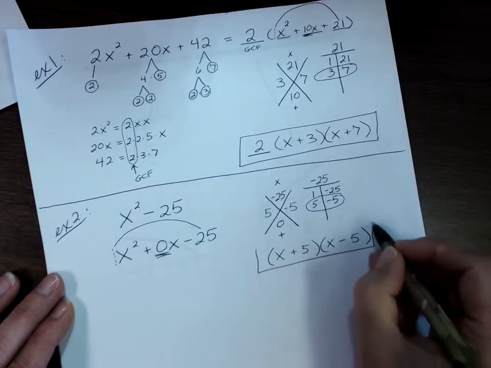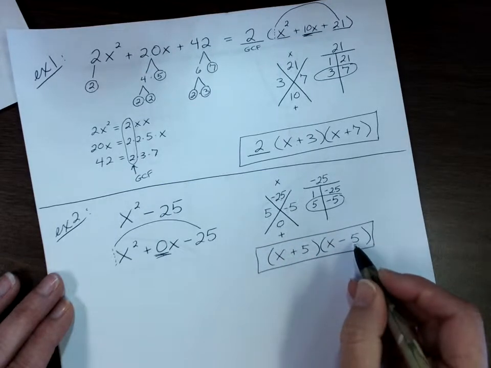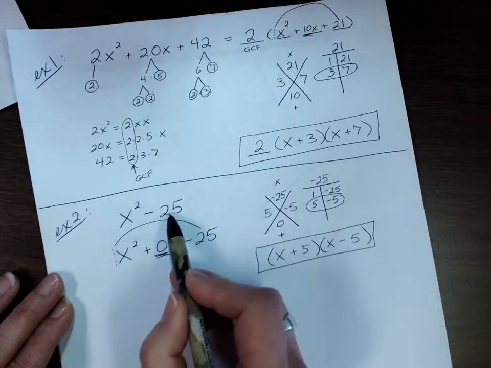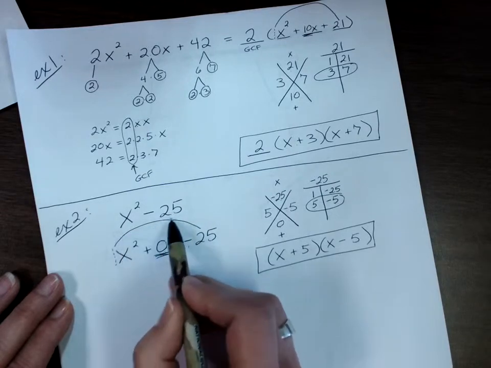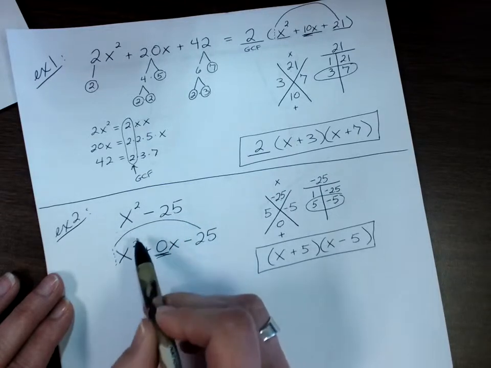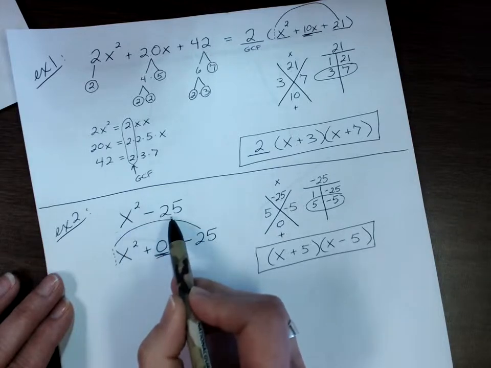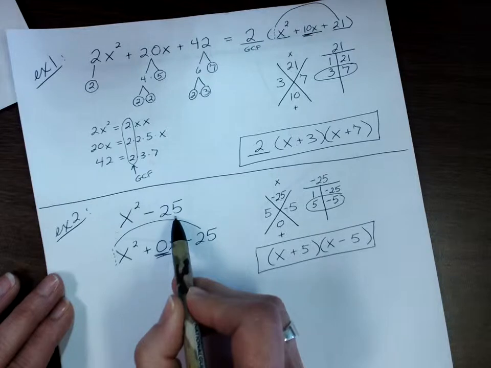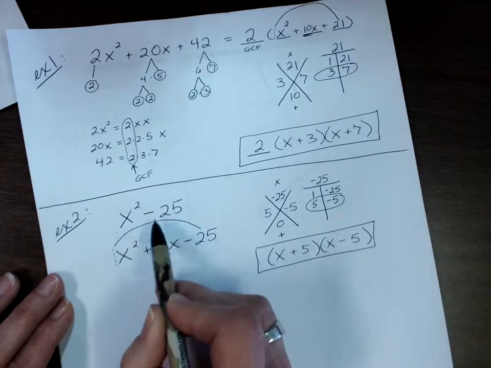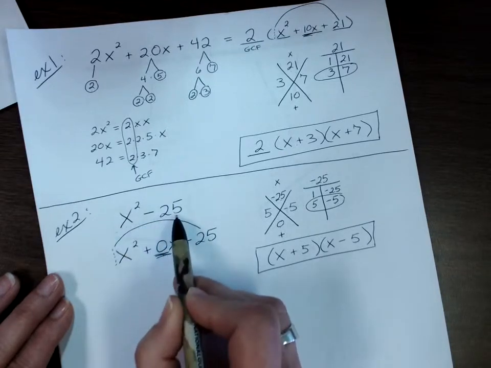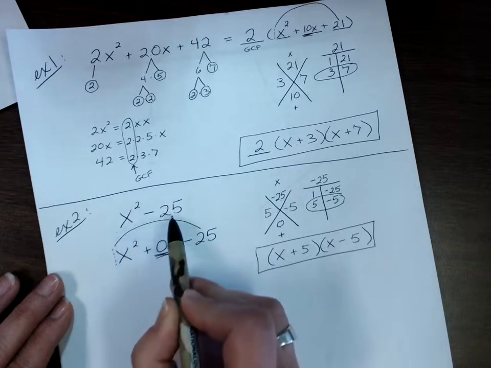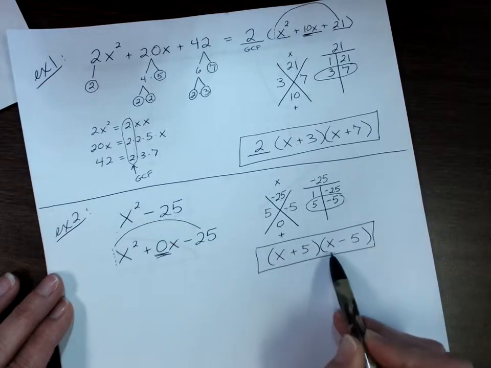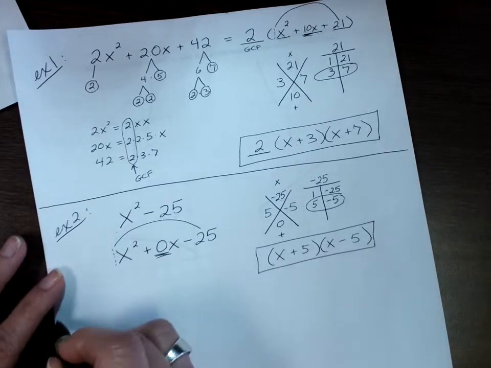And that's my answer. If you check that using the box method, you'll see that you end up with x squared minus 25. And do you remember what we called this? That's right, we called it a difference of perfect squares, because x squared is a perfect square and 25 is a perfect square. So anytime you have a difference of squares, your factors are going to be the same number with opposite signs. It's just a little pattern to stick in your back pocket.